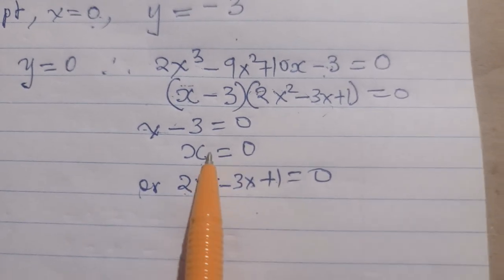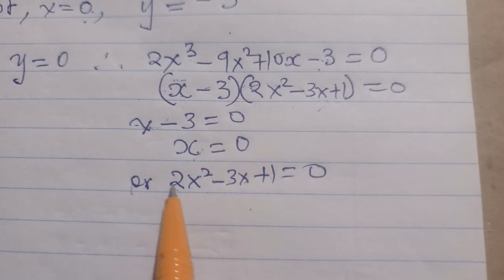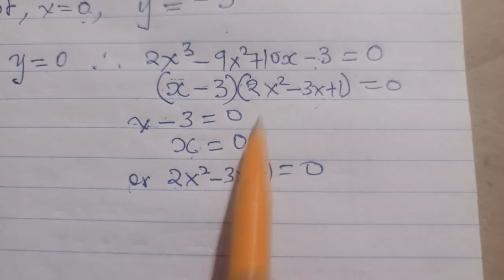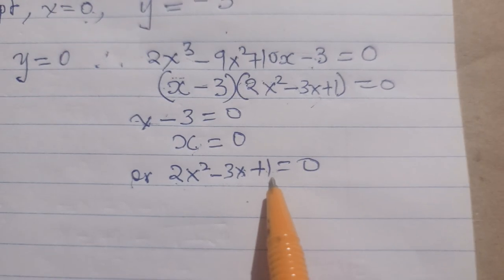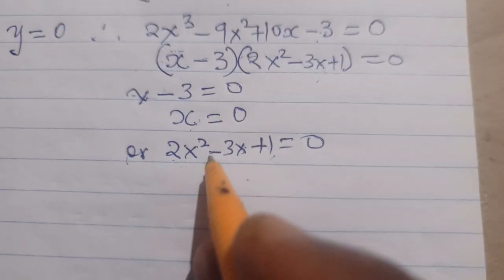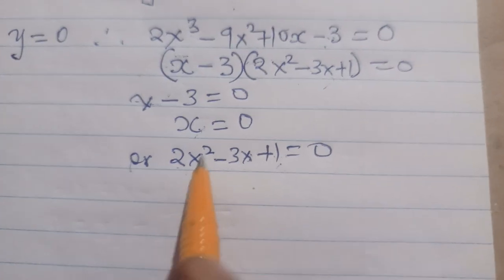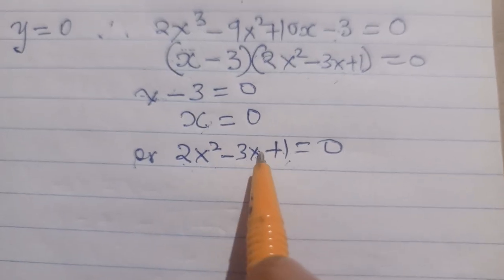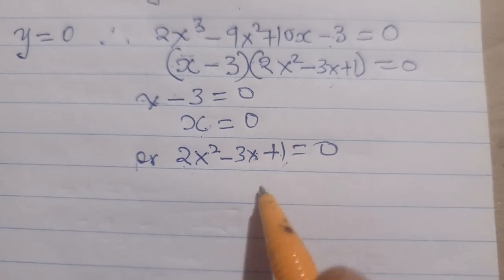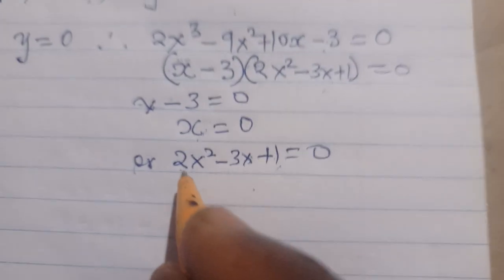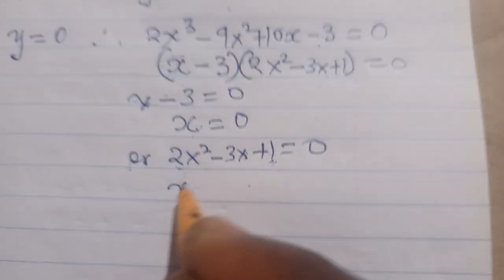So remember we already have one of the values of x. This bracket is also equal to 0. So we solve it, and again I'll ask you to use any convenient method, be it graphical or factorization method. You'll realize that this equation has solutions.